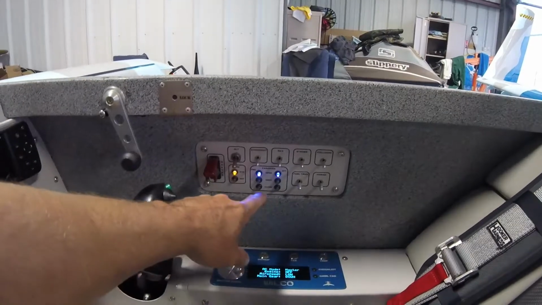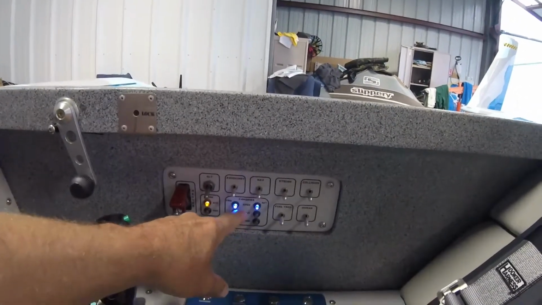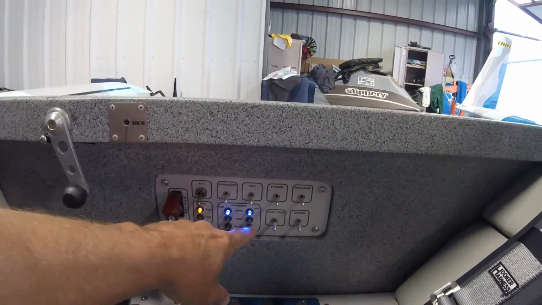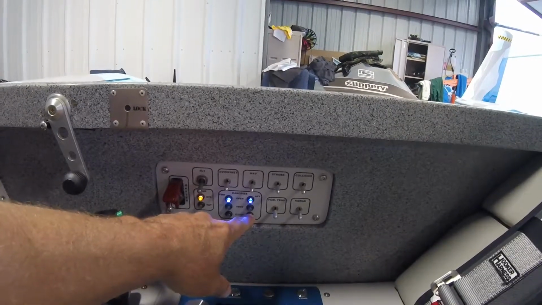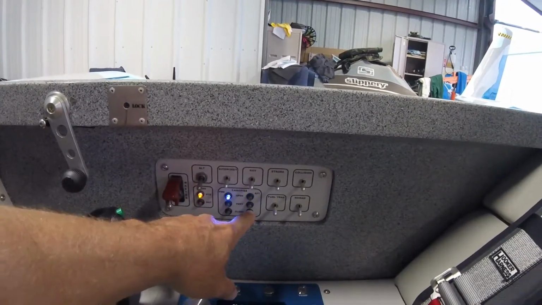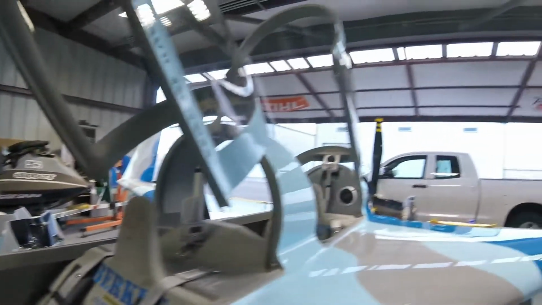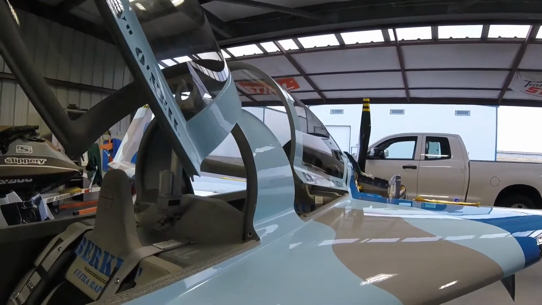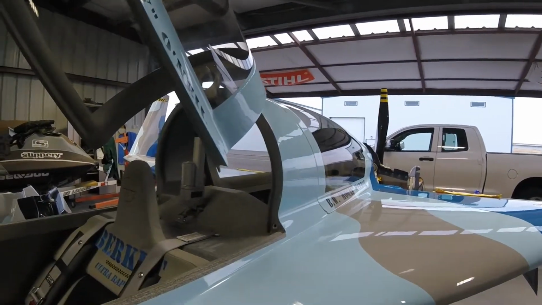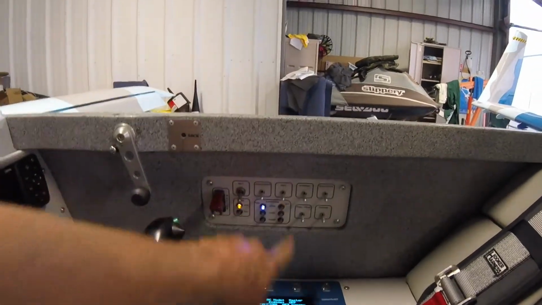So let's just take the aft canopy. And we've got three positions: vent, closed, and open. So we'll go to closed. You're going to hear an audio caution, and then the canopies will be moving. Caution, aft canopy closing. Alright, well, let's go back up. Caution, aft canopy opening.